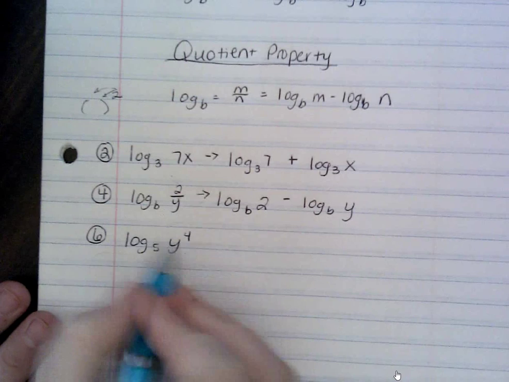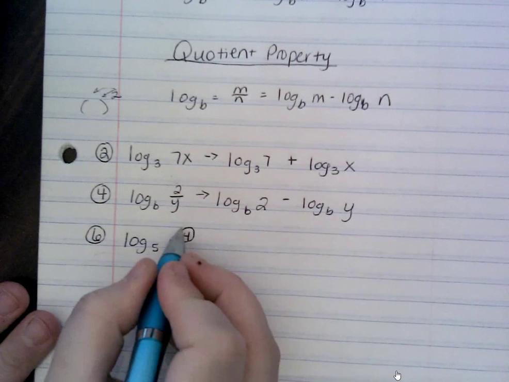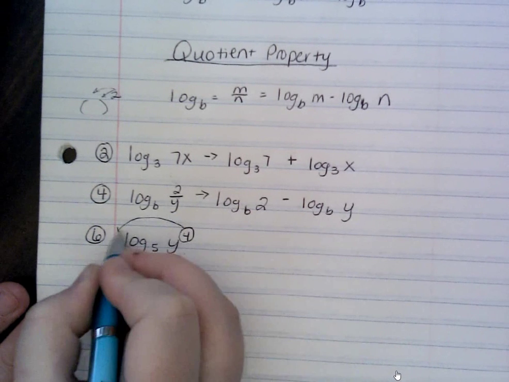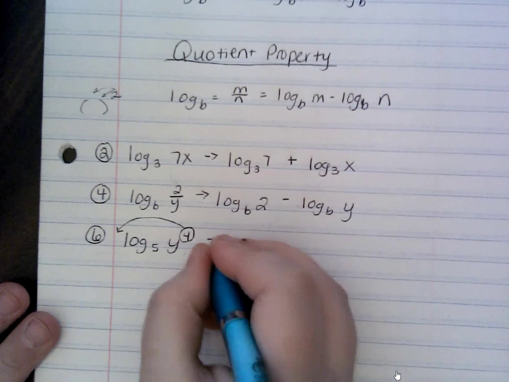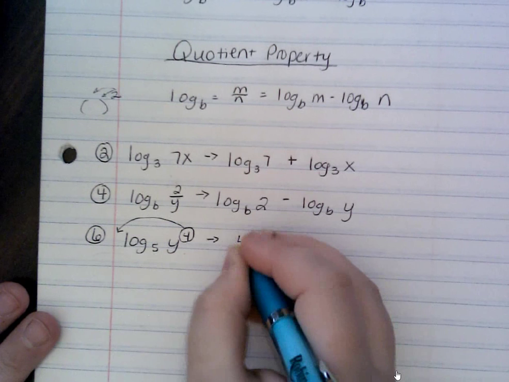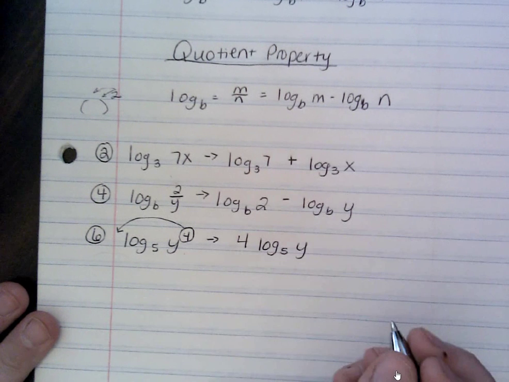So when expanding this one, we take that 4 and put it in the front, multiplying the log. Our expansion is going to be 4 log base 5 of y.